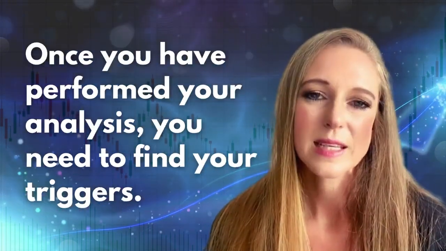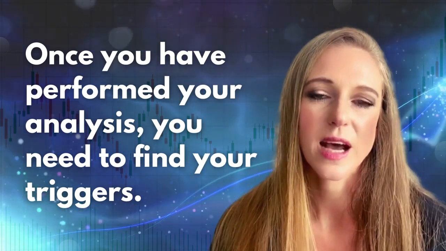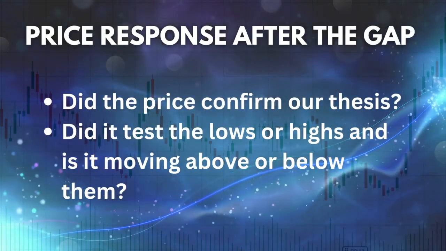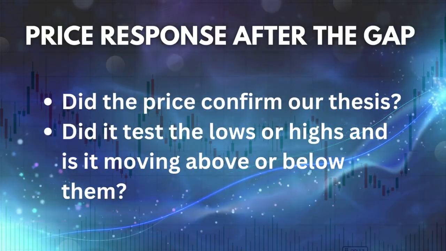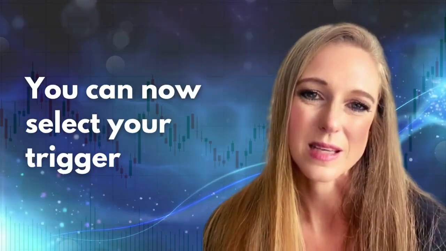Once you've performed your analysis, you then need to look very carefully at your triggers. And to do this, you'll want to look at how the price is responding to the gap. Does it confirm your thesis? Does it test the highs or lows? And is it moving above them? Once you find the evidence stacking up, you can then select your trigger.